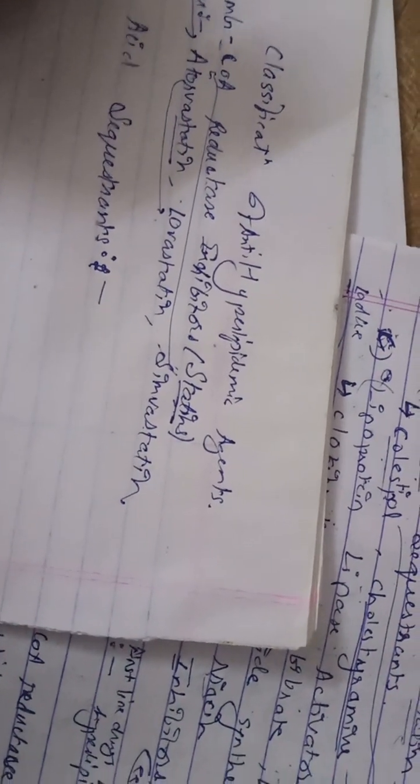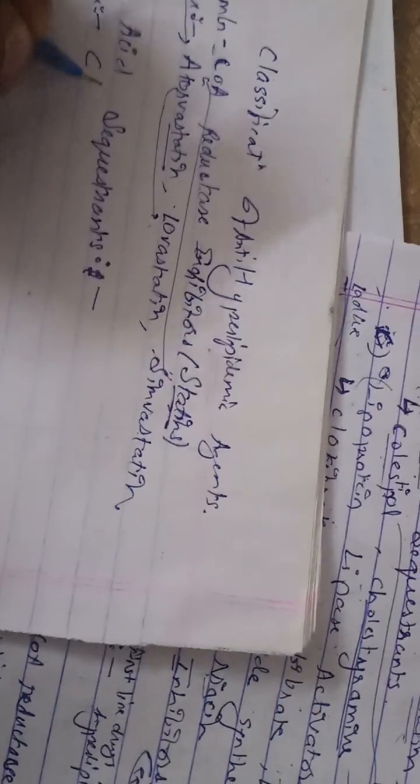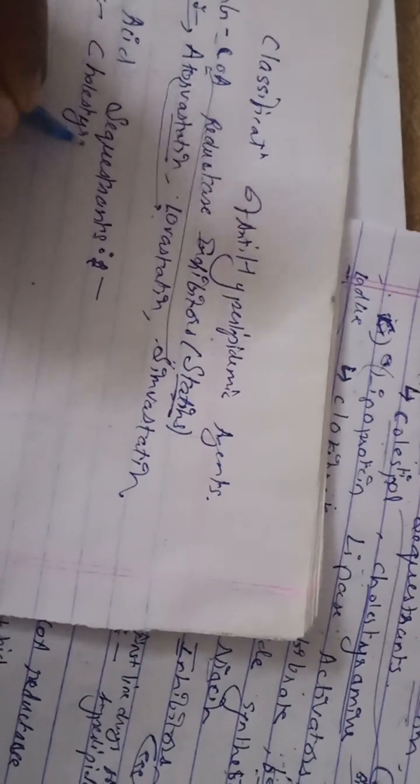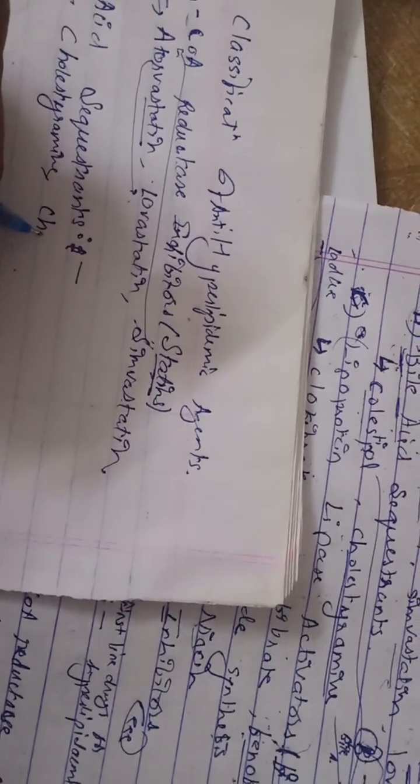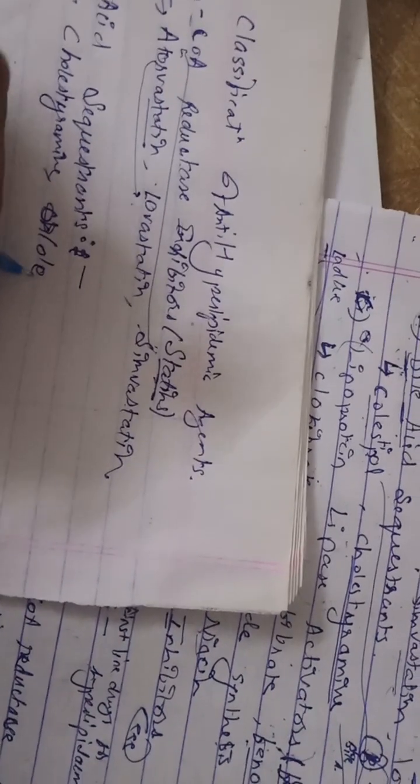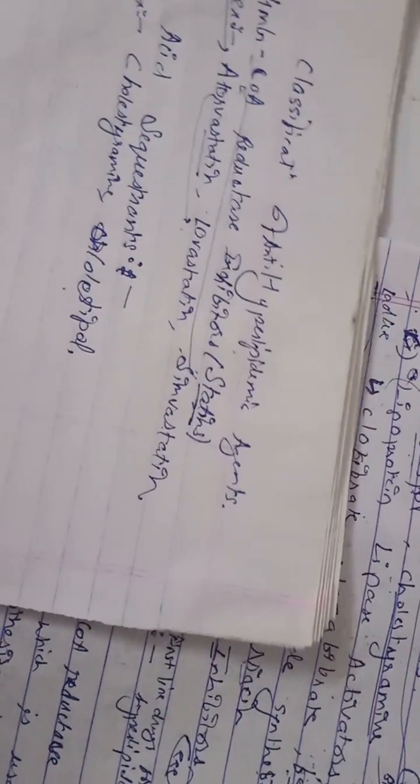Okay, so B class will start from B, bile acid, and since what comes after B, it's C, so example will be starting from C, cholestyramine. Whatever you want to remember, you can, either cholestyramine or cholesterol.